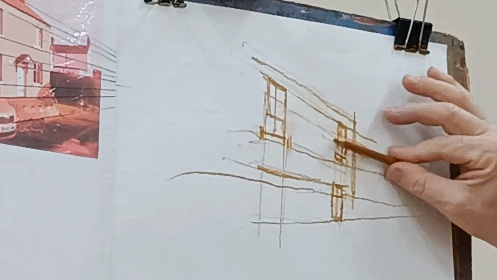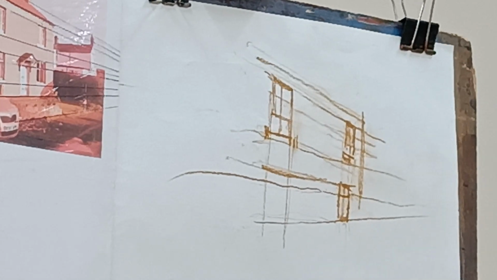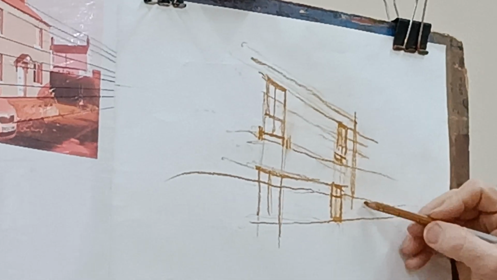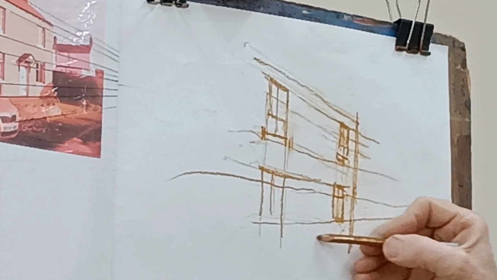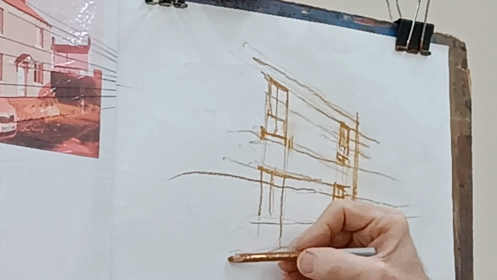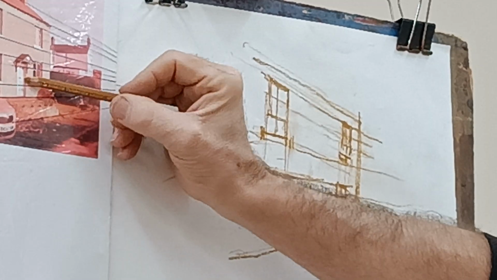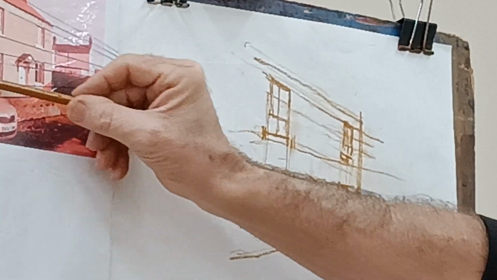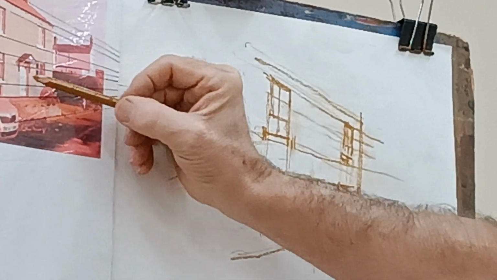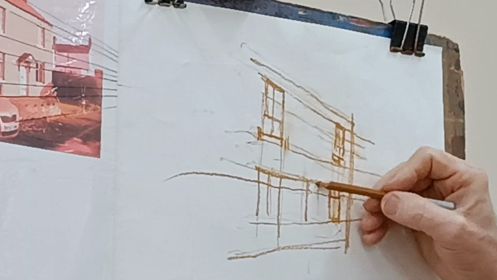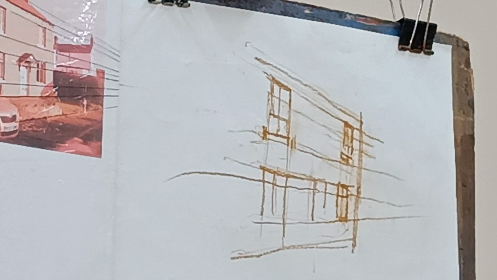So that I gradually have different spacings. And then the bottom level's about there. I can put the door in there. The thing with the door is, because we're closer to this part of the building, that will be a wider gap than this gap. So just try and get that slightly further over that way.